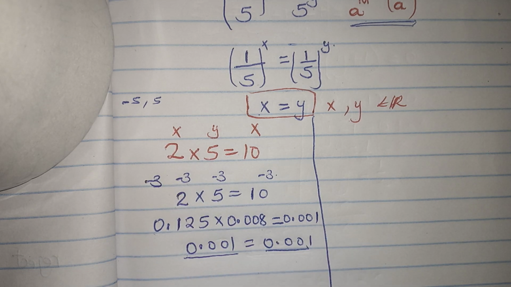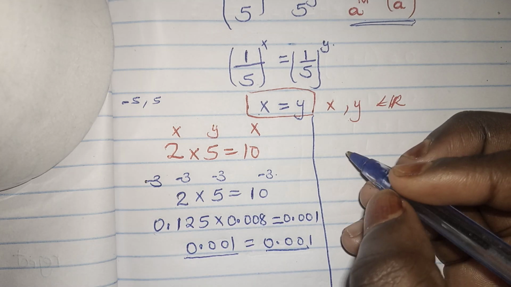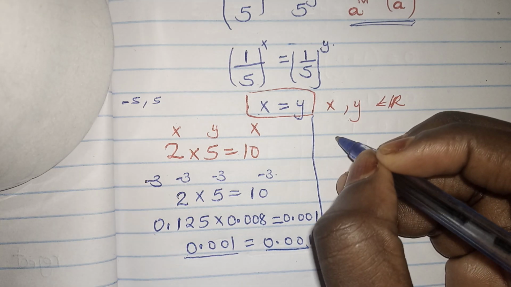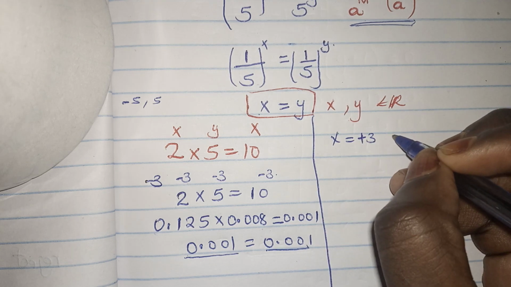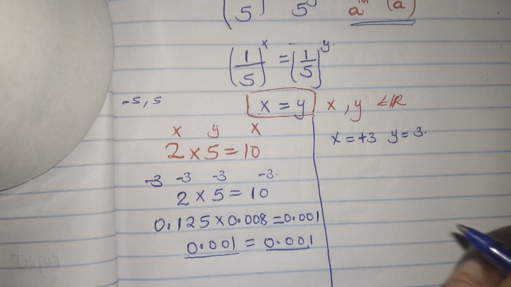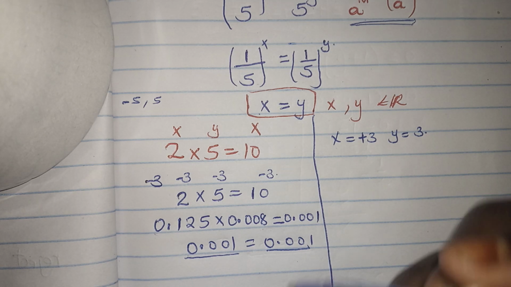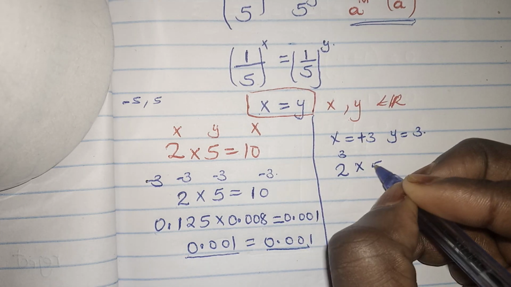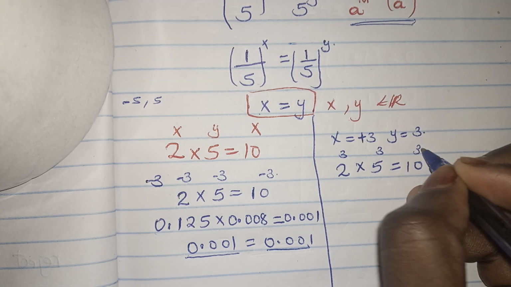That statement is true. Let's then try with the positive. If we say x is equal to 3 and y is equal to 3, let us try and check if it satisfies the equation. So 2 to the power of 3 times 5 to the power of 3 is equal to 10 to the power of 3.